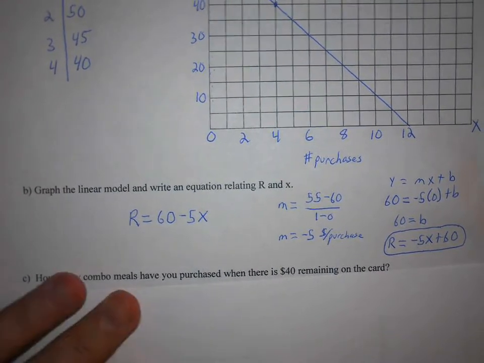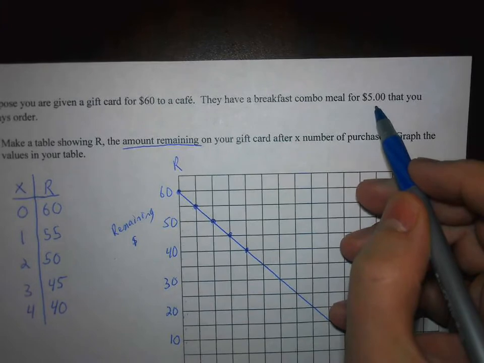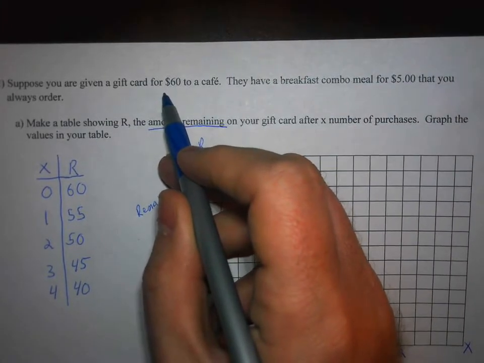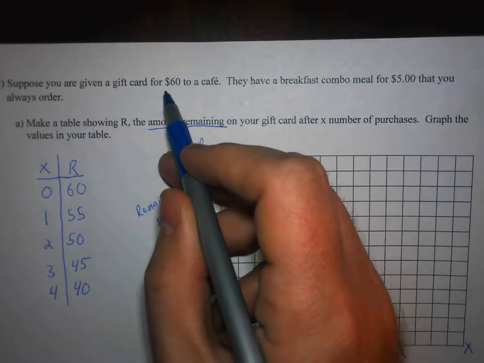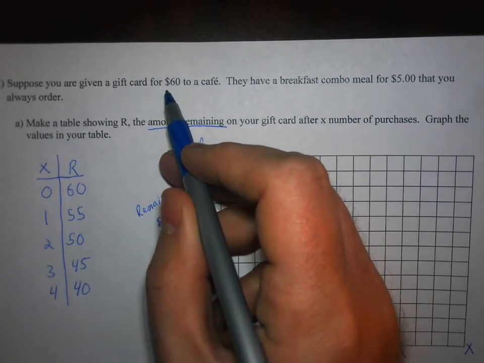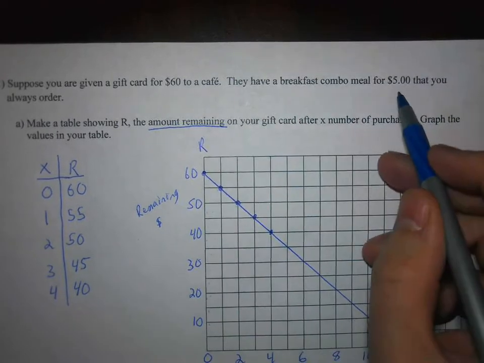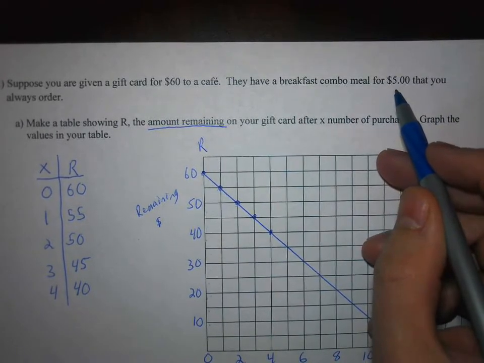Again, you're given a slope and a point, so you already have everything you need to write the equation of your line. That 60 represents the starting value, and that -5 represents the slope because you're losing $5 on the meal, on the account that's remaining.